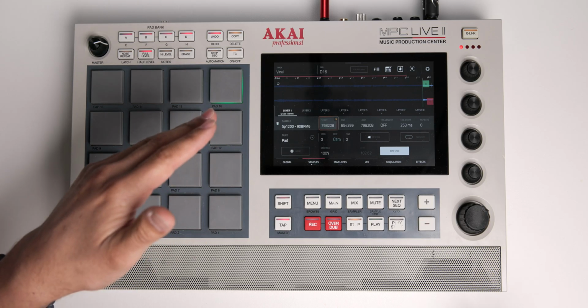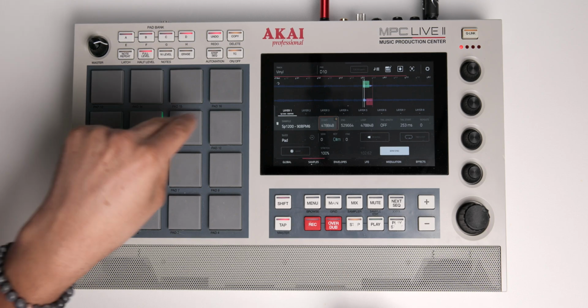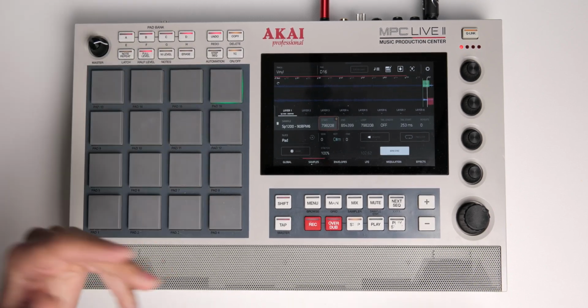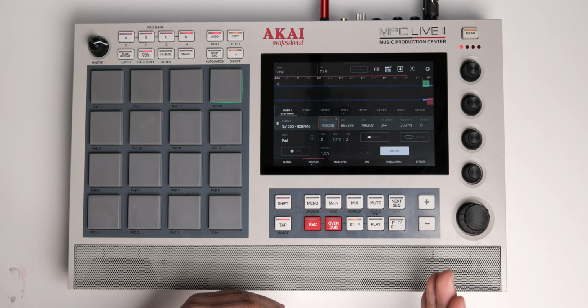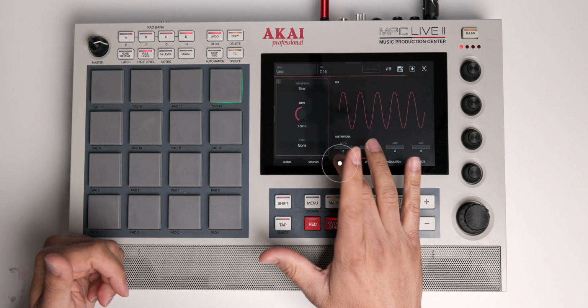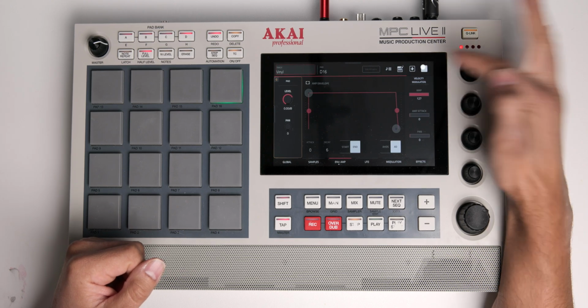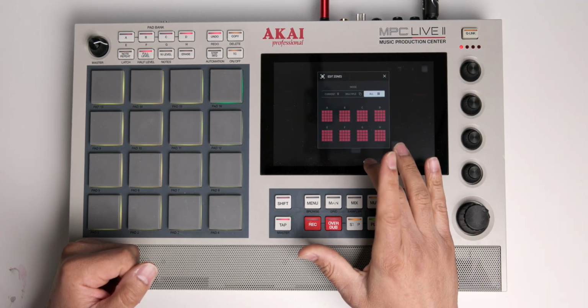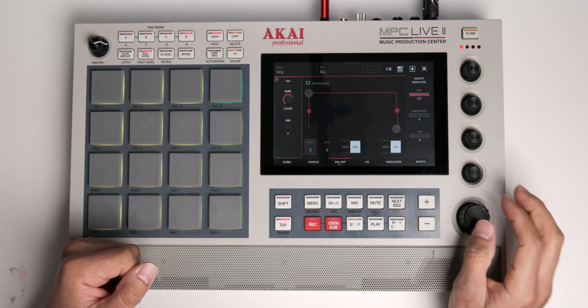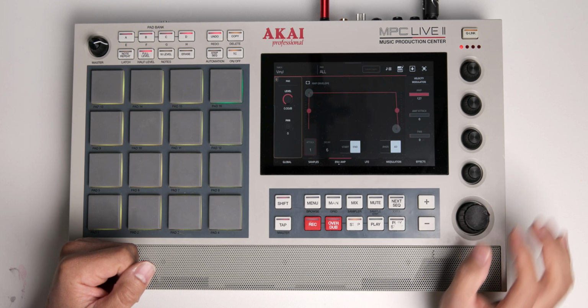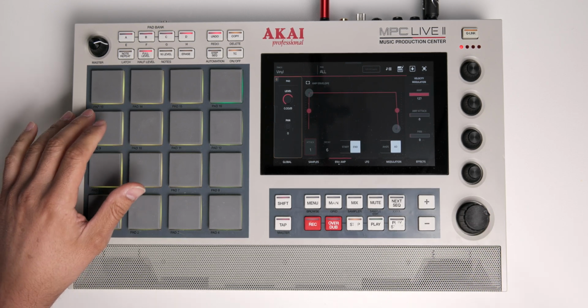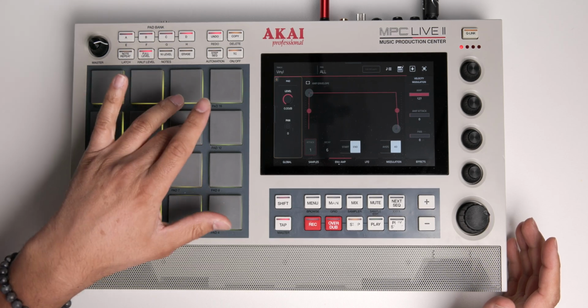And in order for me to get rid of all those clicks and pops without having zero snap engaged, I can just, if you notice, there's a lot of clicks as I trigger those pads. But if I want to get rid of all those clicks, I go to my envelope, and right here on my envelope, I hit this little tier icon and I go to all, hit close, and I just go to my attack and bring it up to about 1. And now there is no clicks and pops.